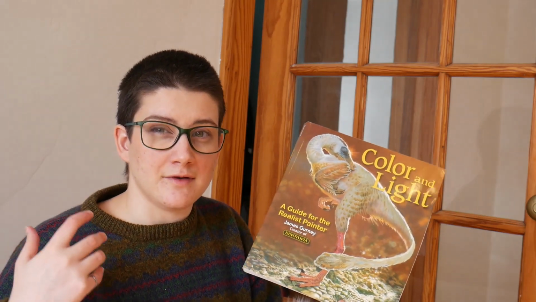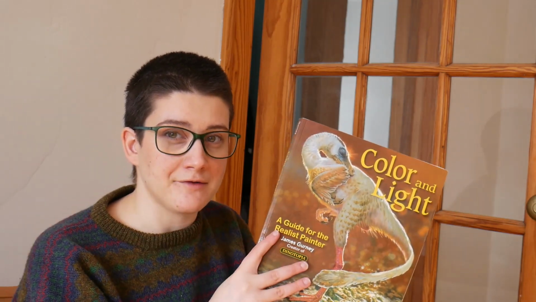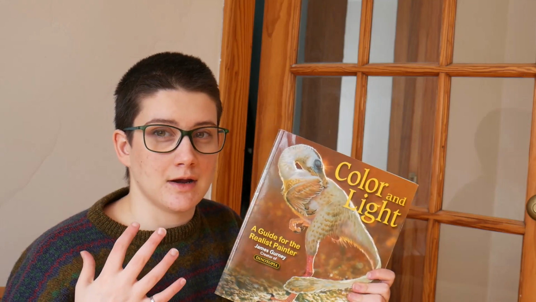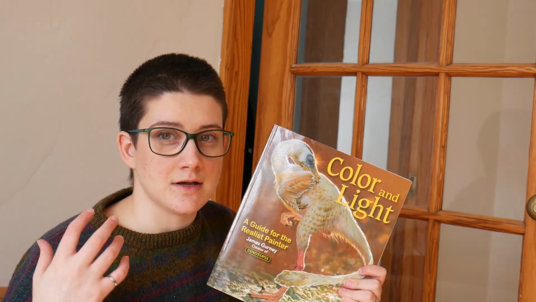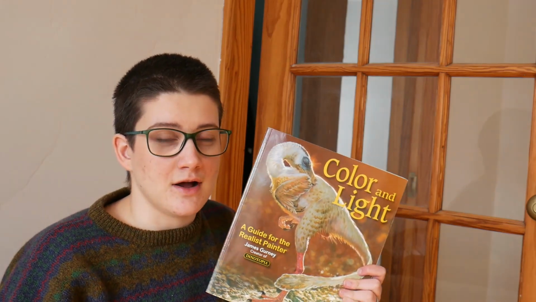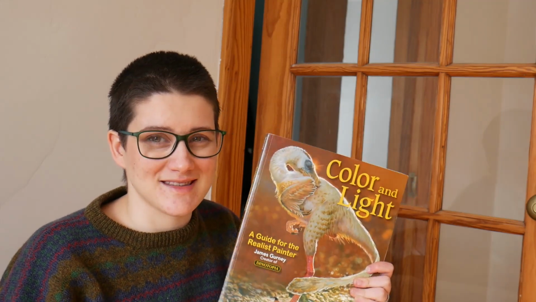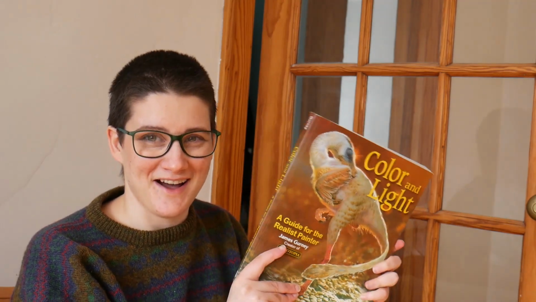And so I've found that I've really improved by referencing this in terms of creating more interesting lighting in my scenes, creating more impactful color. I'm really thrilled with this book. I can't recommend it highly enough.